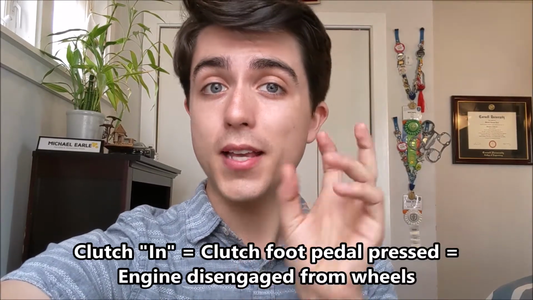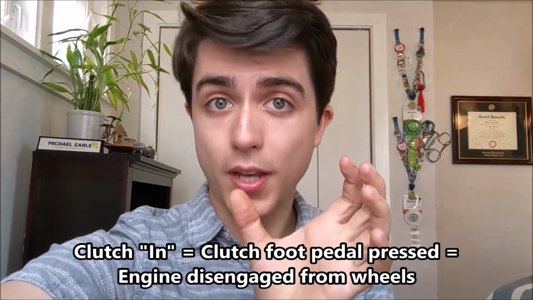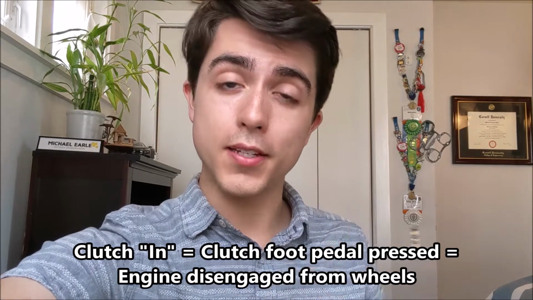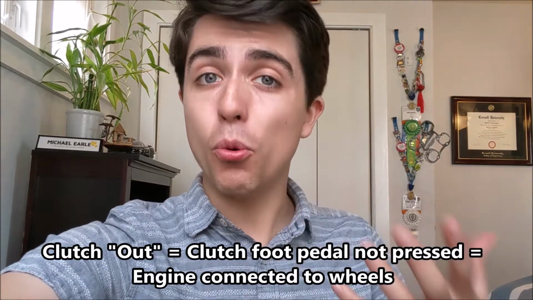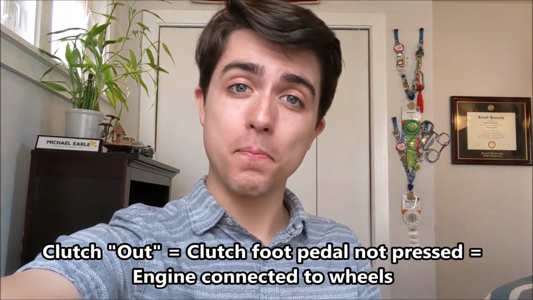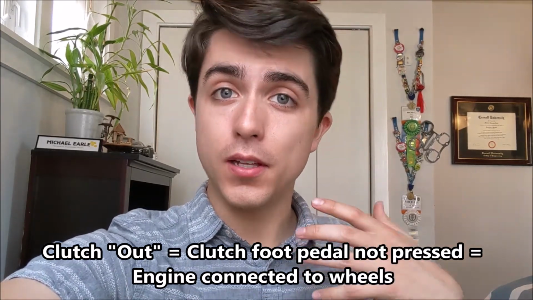When the clutch is in, we're actually separating those plates. So the idea is you push the pedal down to separate those plates. Once you've separated those plates, you can do things like come to a stop and shift gears, and that's pretty much it. And then when you let out the clutch, you're releasing the pedal, and the clutch is engaging. So being out is engaged, which means that the engine is connected to the ground.